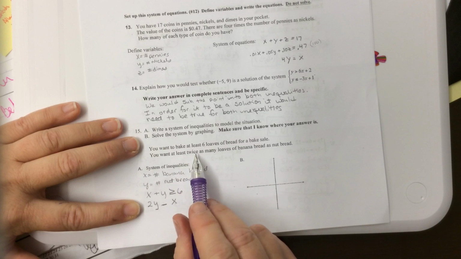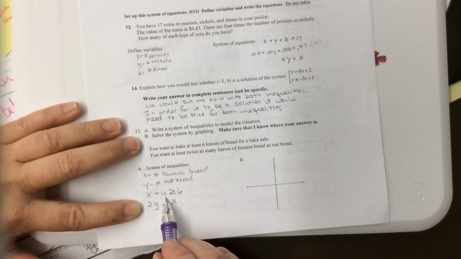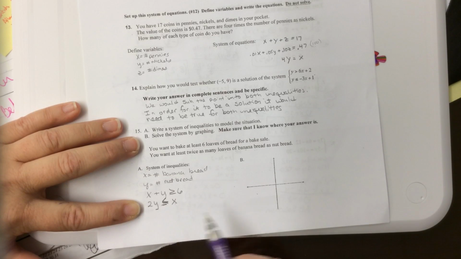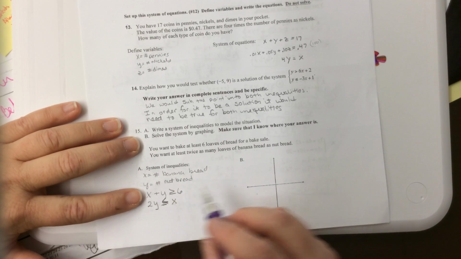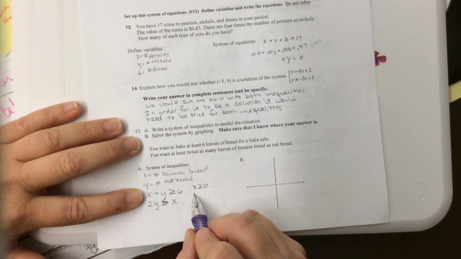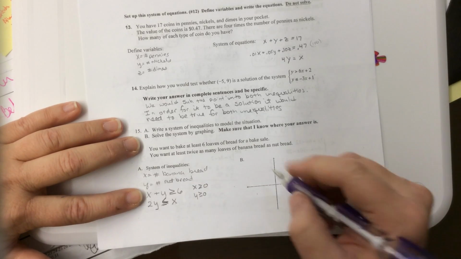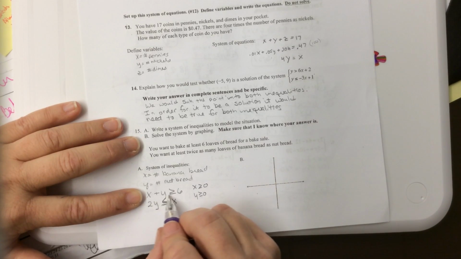So you need at least twice as many loaves of banana bread. So you could have more than twice as many loaves of banana bread, but you don't want to have less than it. So the banana bread would be more. Okay, so now you have your equations. Now obviously the things that you also have to remember is that you're never going to have less than 0 banana bread and you're never going to have less than 0 nut bread. So we're going to go ahead and look at this as standard form.